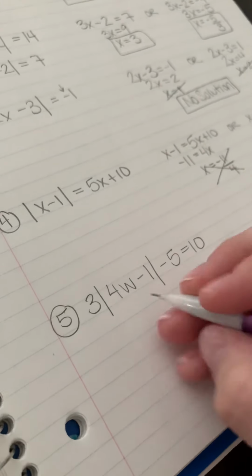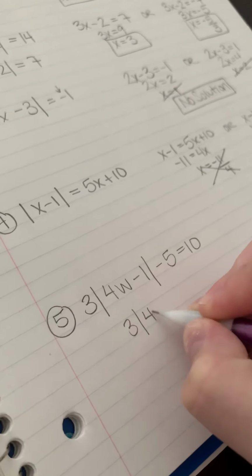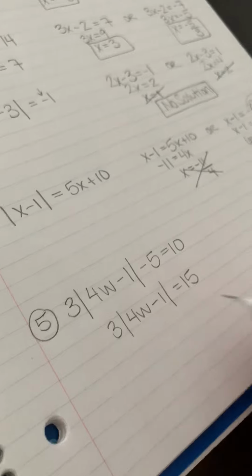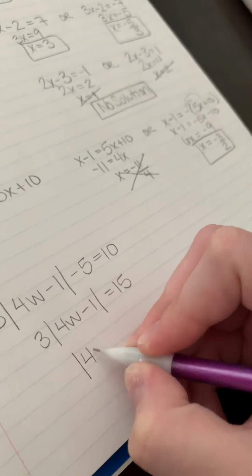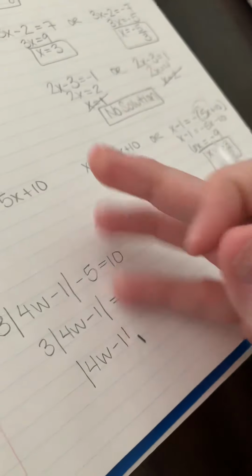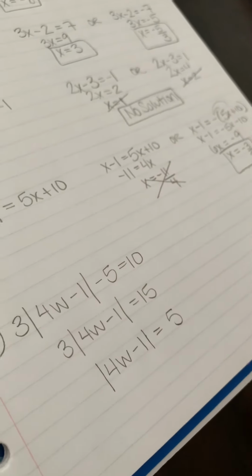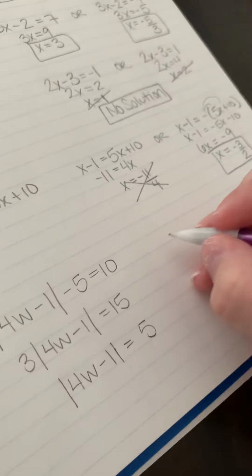So I'm gonna add the 5. And divide by 3. So I get the absolute value of 4w minus 1 equals 5. Now I can separate and split it.